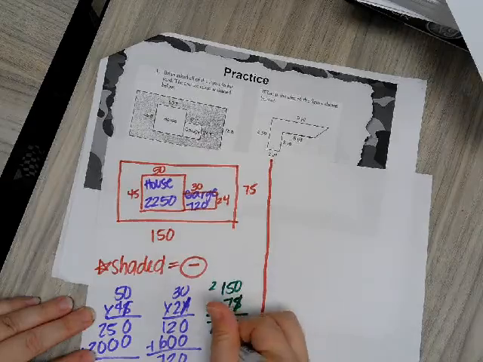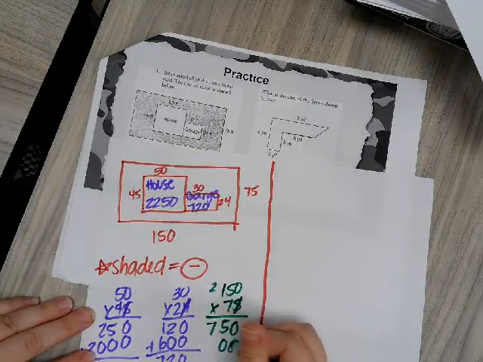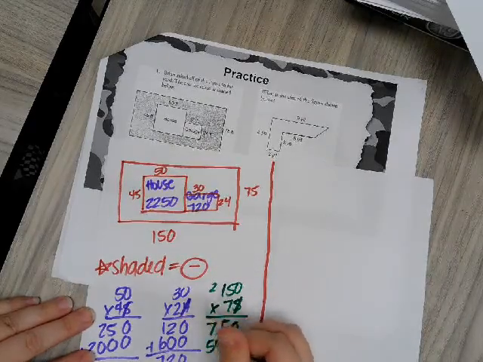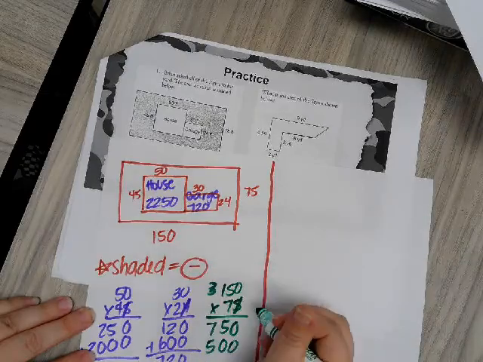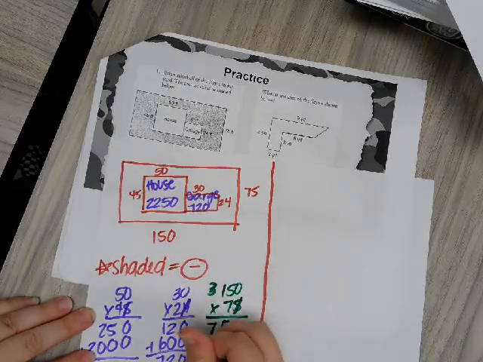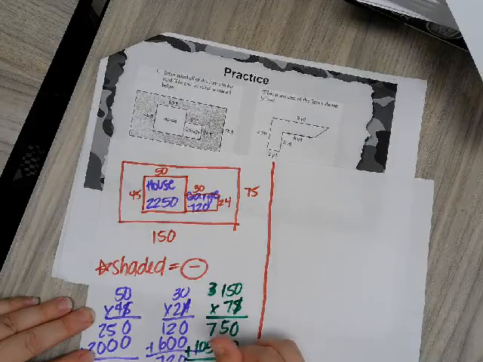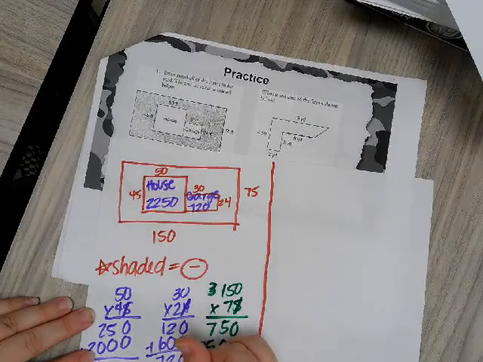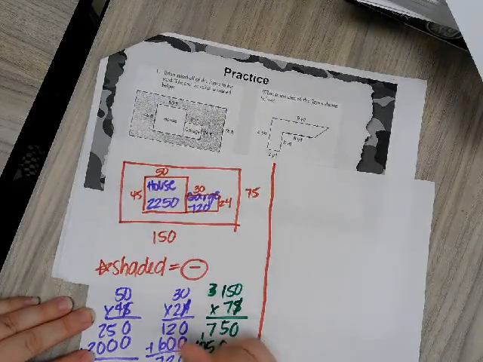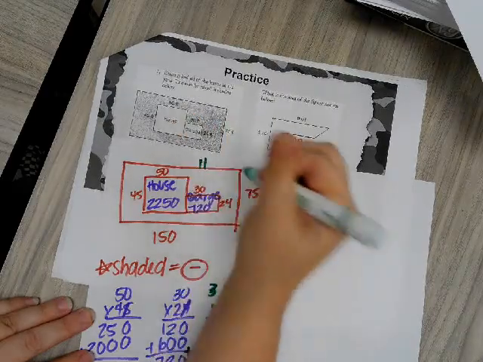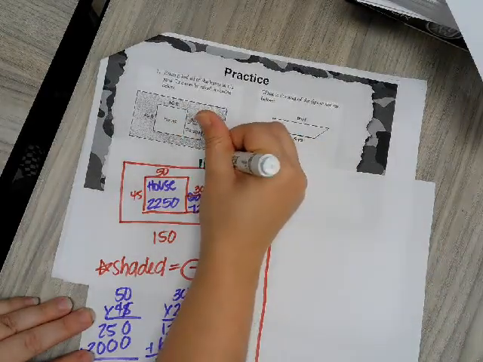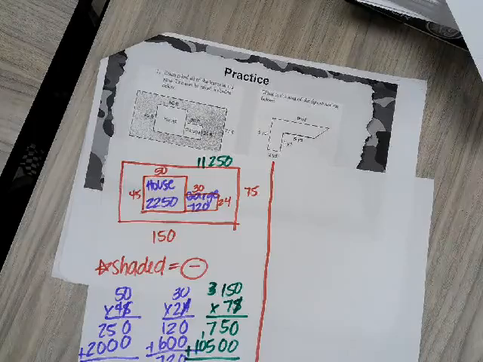Placeholder. 7 times 0 is 0. 7 times 5 is 35. Carry my 3. 7 times 1 is 7 plus 3 is 10. Add that up. That's 0, 5. 7 plus 5 is 12. 1, 1. 11,250.